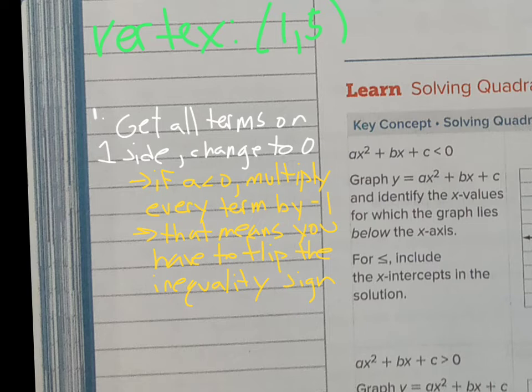So we're just going to force a to be positive. Don't worry about doing anything if after you set it equal to 0, a is already positive. You don't have to do this step. It's only if a ends up being negative.